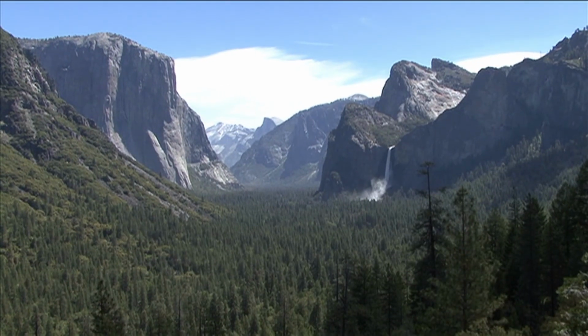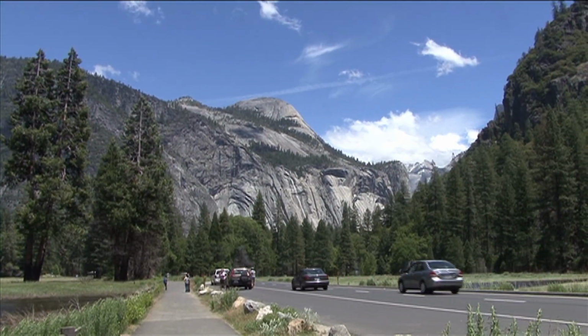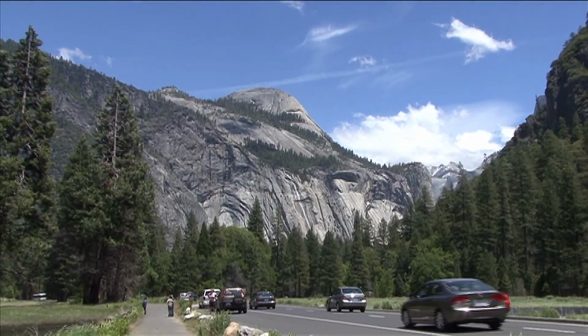The video you are about to see takes us on a trip through Yosemite National Park. This park holds a visual perspective on the demonstration of glacial erosion.